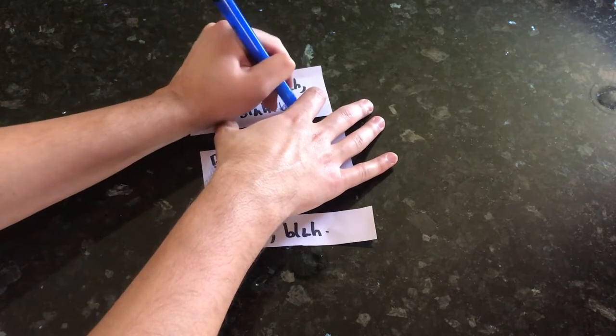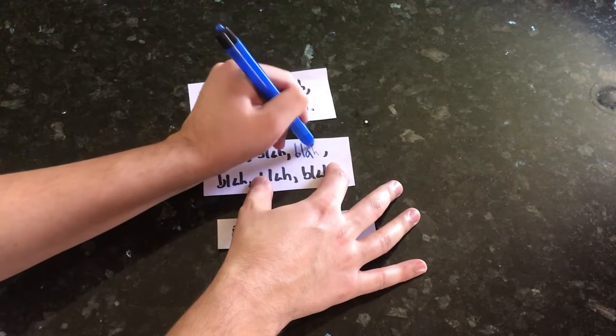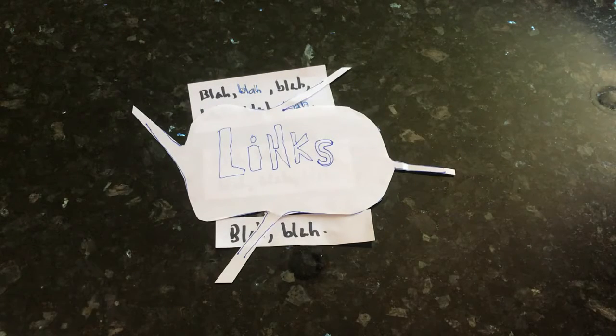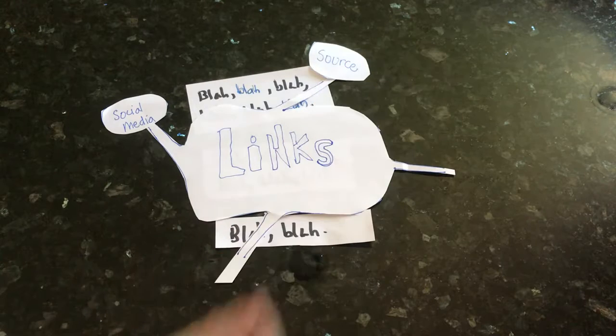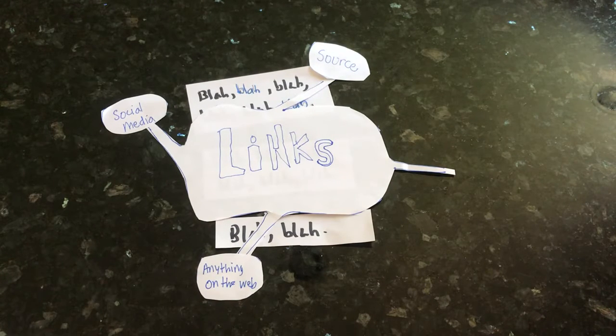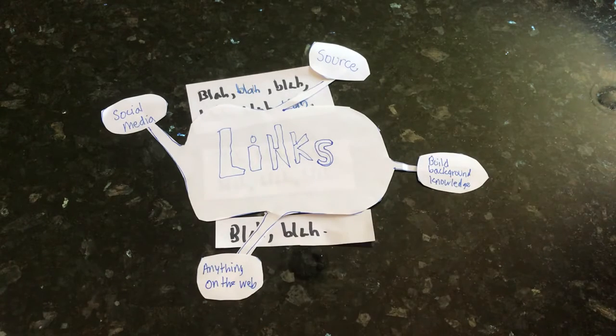Linking is the DNA of blogging. Sure, you can just write stuff, but you're really not taking advantage of the affordances of the web. You can't have a blog post without a link. And you can link to so many different things, right? You can link to social media. You can link to a source. You can link to pretty much anything on the web. But mainly, linking is a chance to build up background knowledge with your readers. All of this is possible with a link.